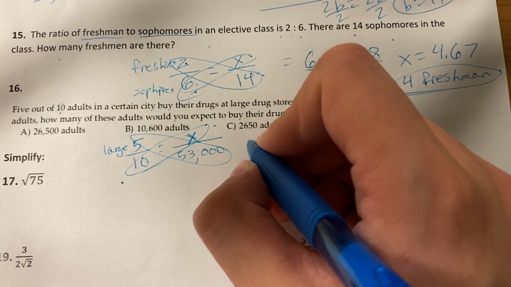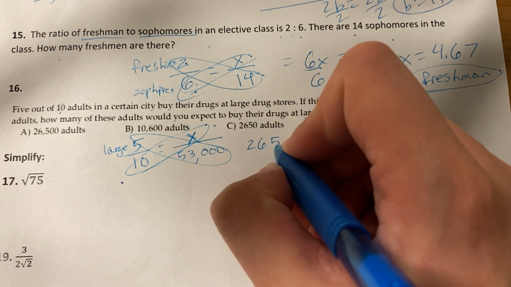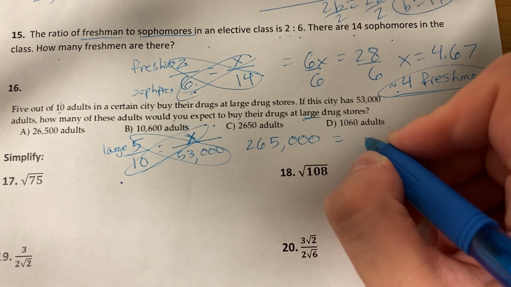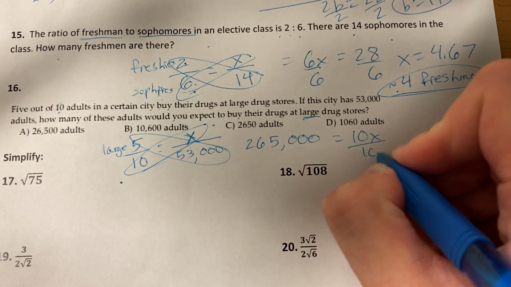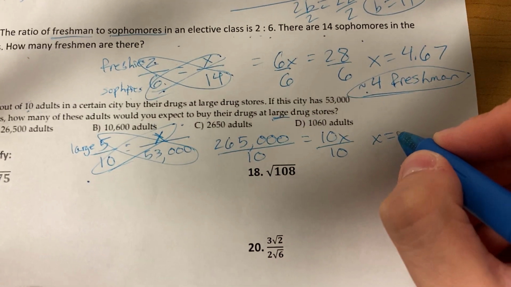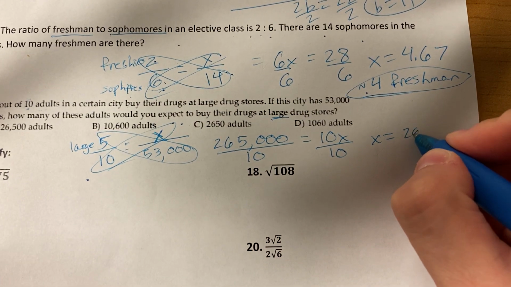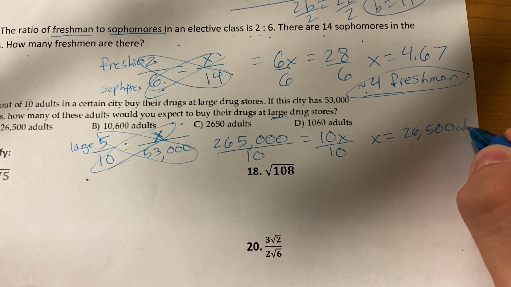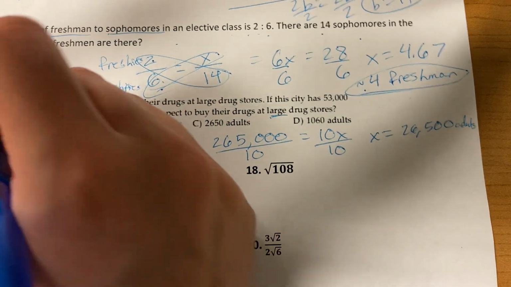Okay, that is 256,000. And then this is 10x. So I'm gonna divide by 10, and we get x is equal to 26,500 adults. So our answer is A.